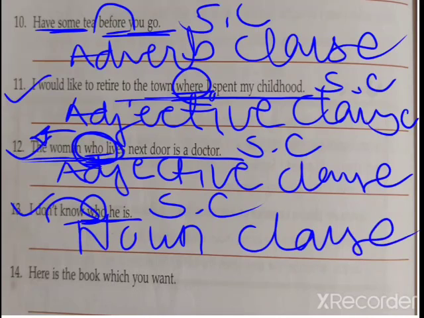So students, try to understand the meaning of the sentence. Try to understand in which meaning the conjunction is used. Where is not used every time for the place. If it's for the place, then it's an adjective clause. But if it's used for an action, then you have to remember that an adverb clause will come.